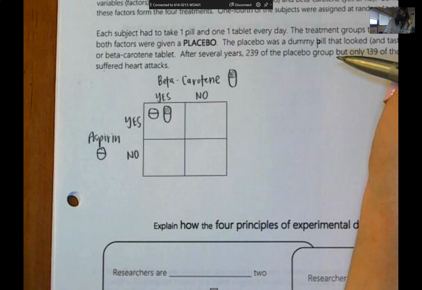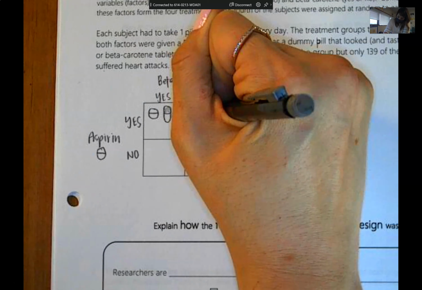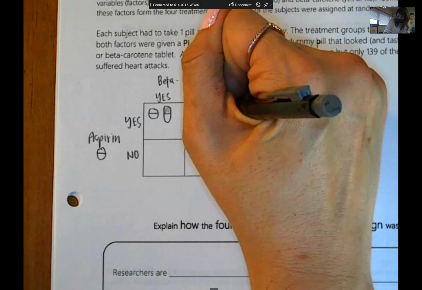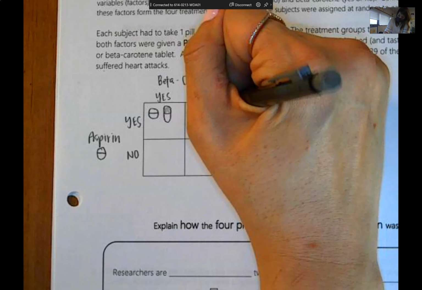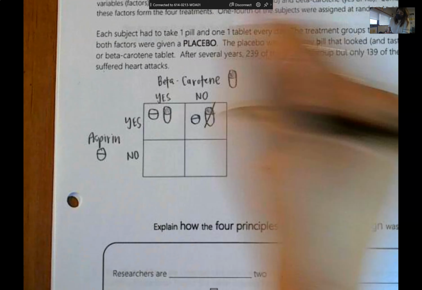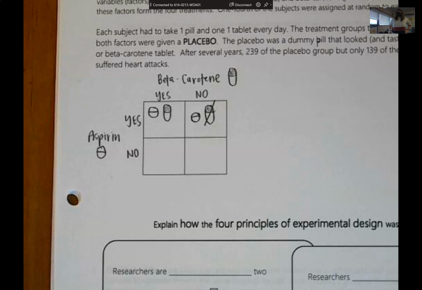So the yes group got both. The yes-no got the aspirin, but a placebo beta carotene. So to indicate for me that I know that, I'm going to cross out the beta carotene. So that's how I know that's 1 aspirin and a placebo for beta carotene.